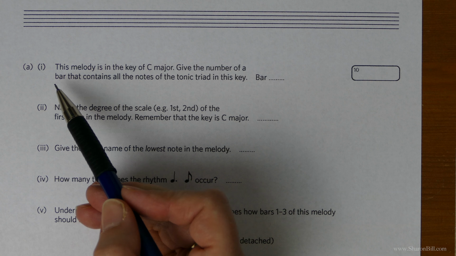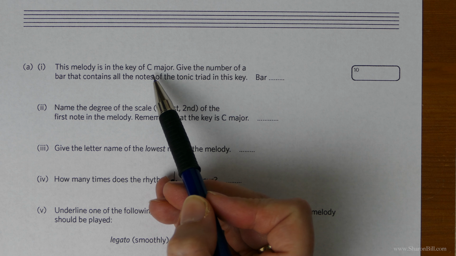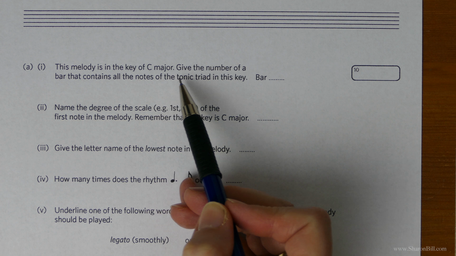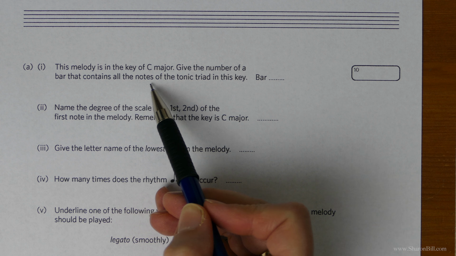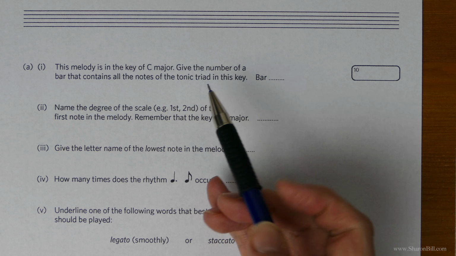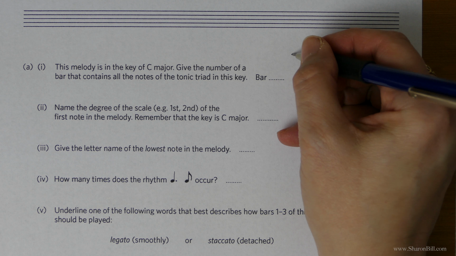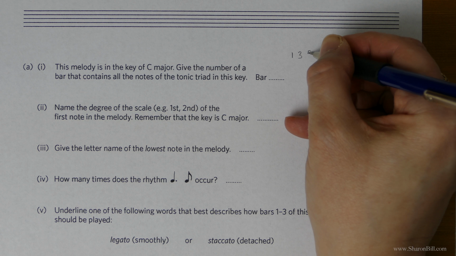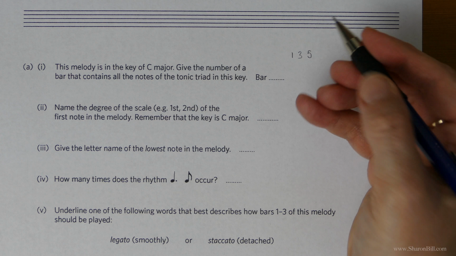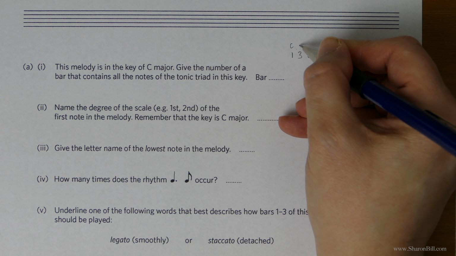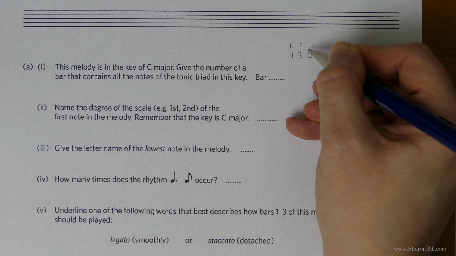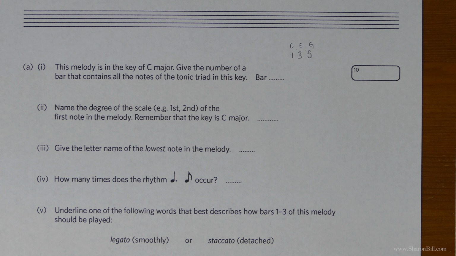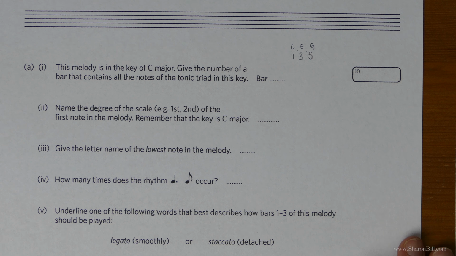It says, this melody is in the key of C major. Give the number of a bar that contains all the notes of the tonic triad in this key. So remember that a tonic triad is the first, the third and the fifth. If we're in C major, C is 1, E is 3, G is 5. So we need to find a bar that's got all of those notes.